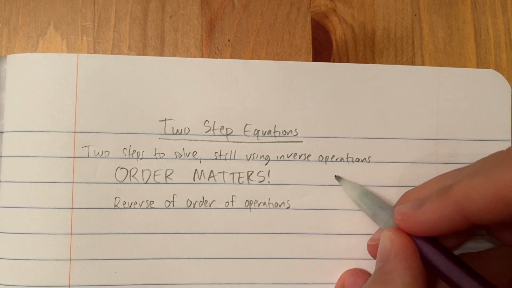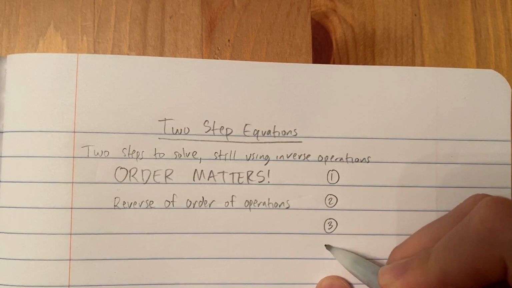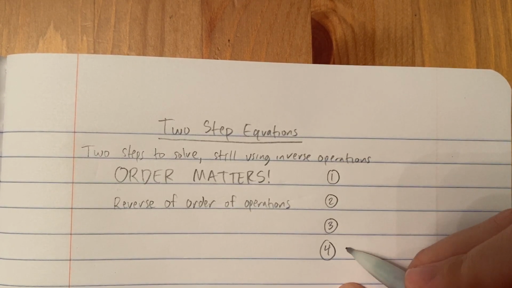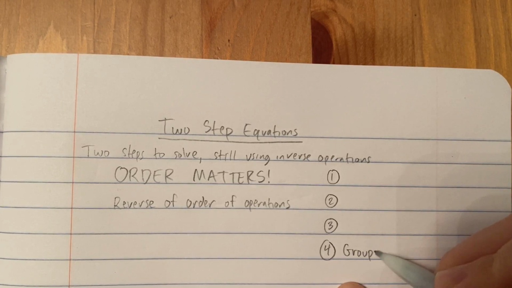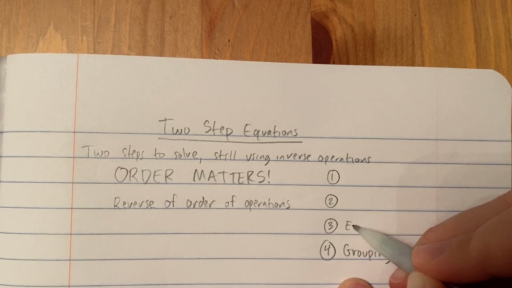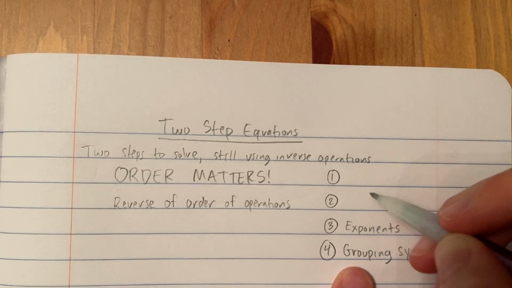In order of operations, we had 4 steps. First was grouping symbols. Okay, so grouping symbols becomes the last step here. We don't go inside grouping symbols when we're solving an equation until we've done everything else. Okay, exponents we're not going to see in an equation for a while, so this is not really something to worry about.